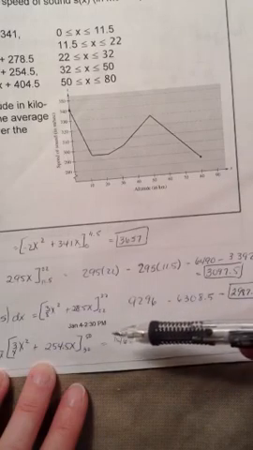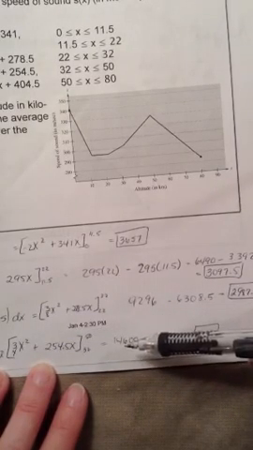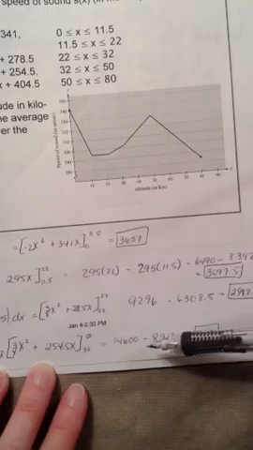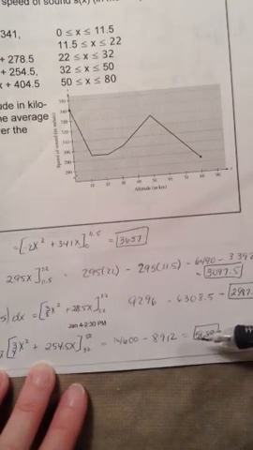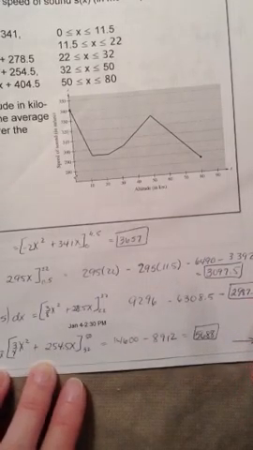So when you evaluate with 50, you should get 14,600 minus 8,912 for a total of 5,688. So those are the first 4.